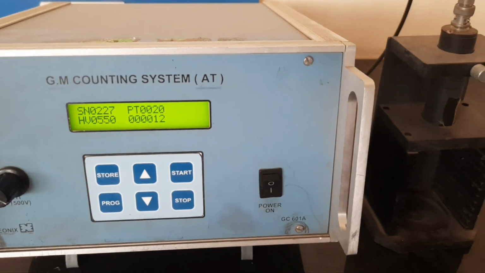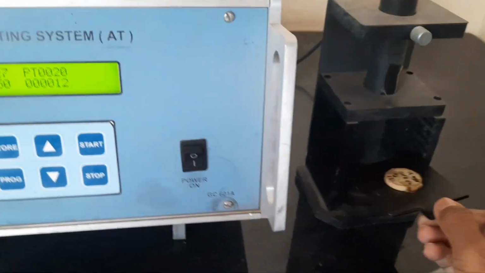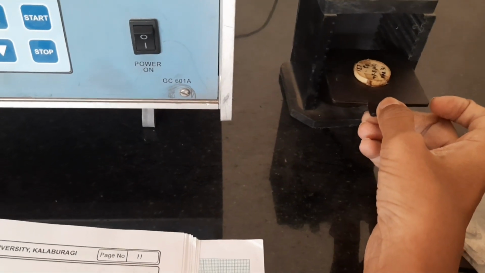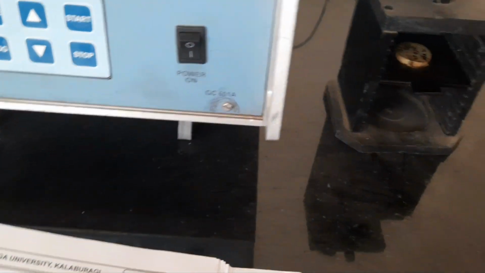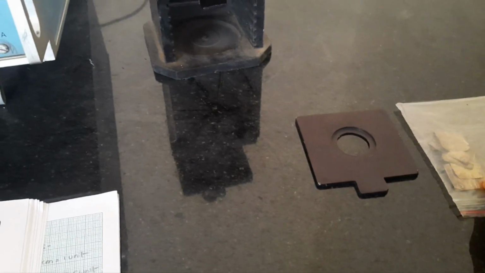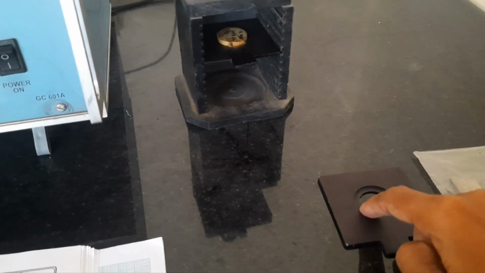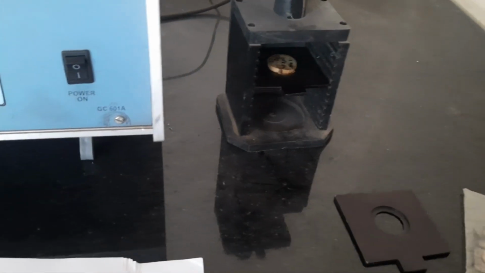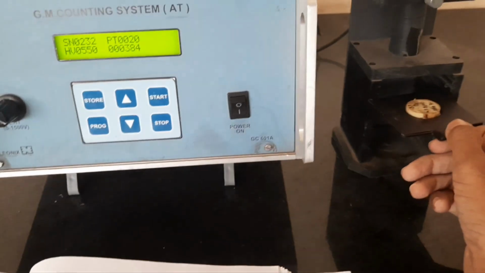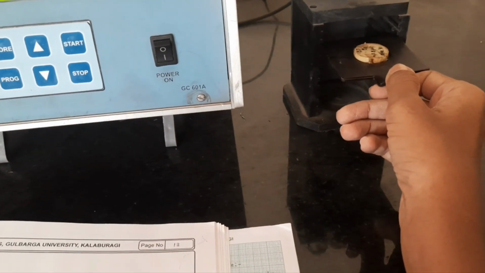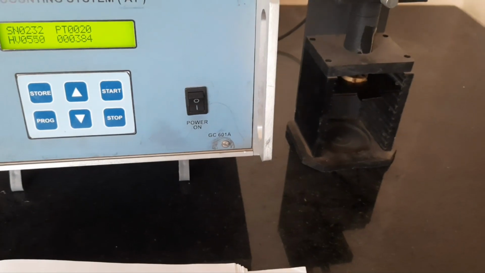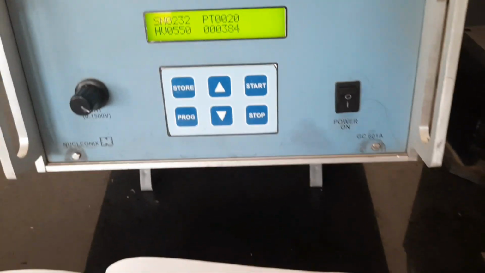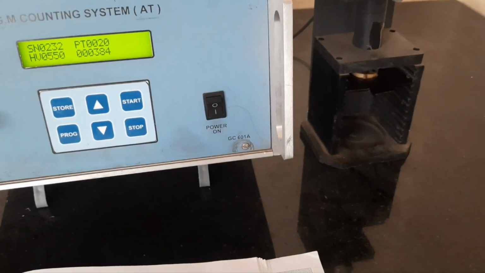Then you have to keep the source in the source holder. You can keep it in the 6th slot. I will keep the source in the source holder, and then keep the lead absorbers of different thicknesses here.